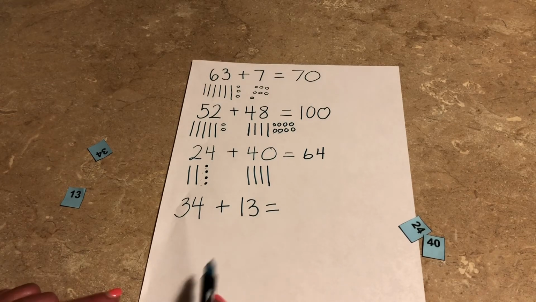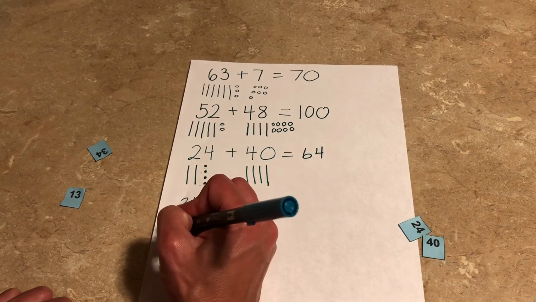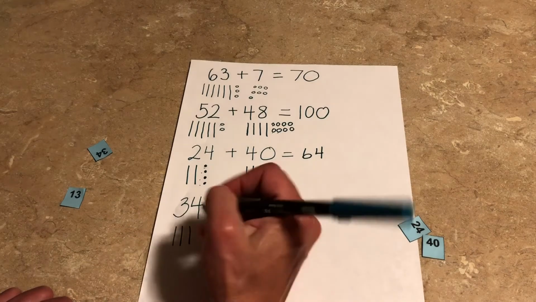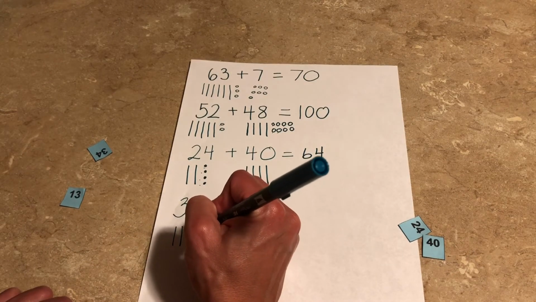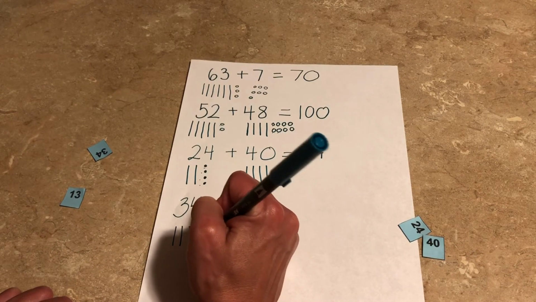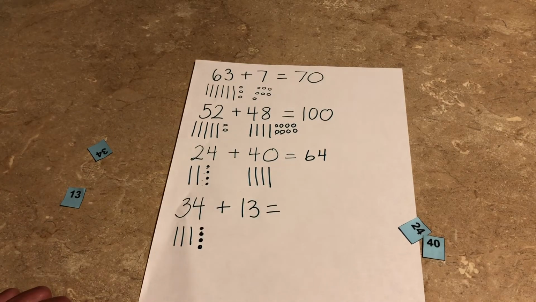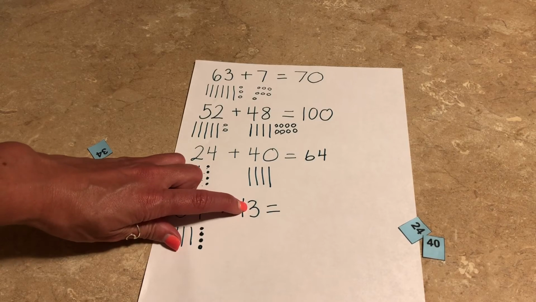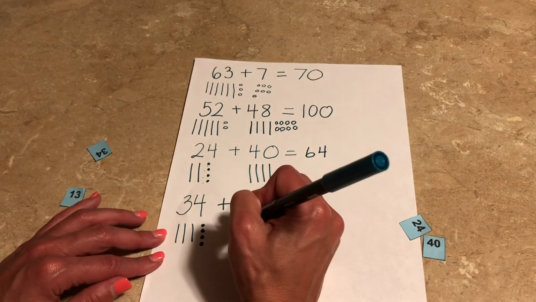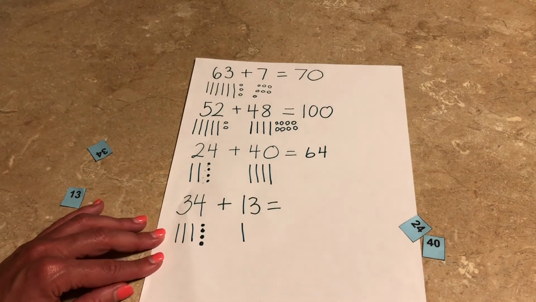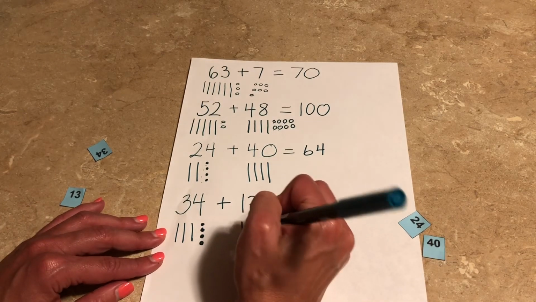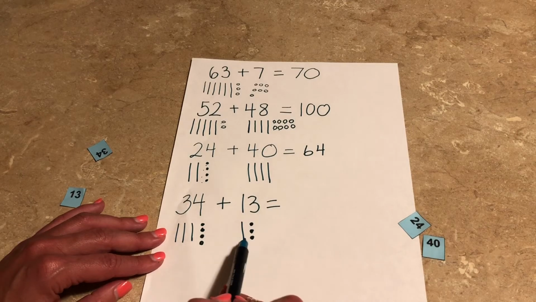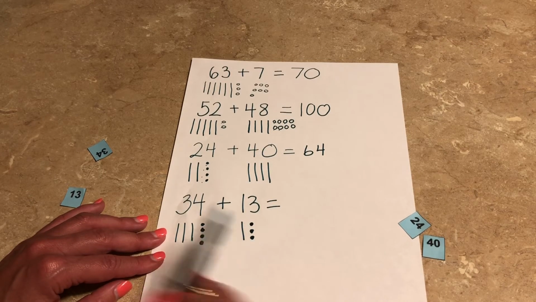So I'm going to represent 34 with 3 10s, 10, 20, 30, and 4 1s. 31, 32, 33, 34. 13 has 1 10, 3 1s. So I'm going to represent 1 10, 3 1s. 1, 2, 3. So 10, 11, 12, 13.